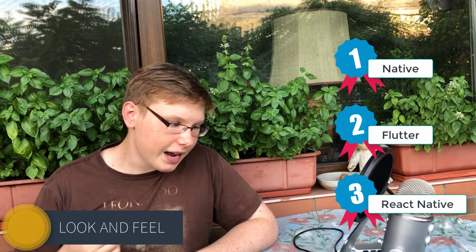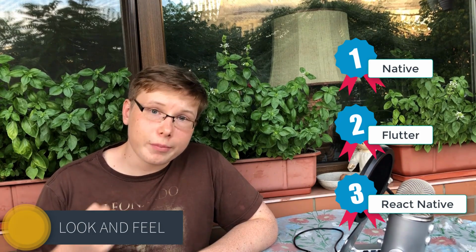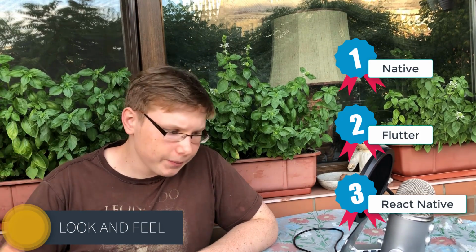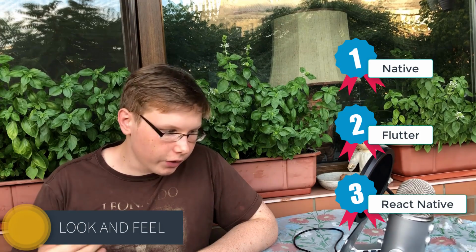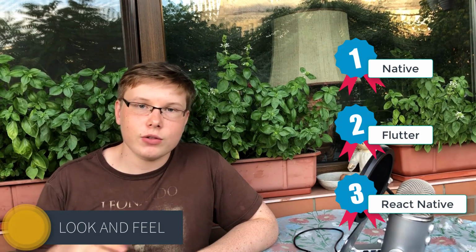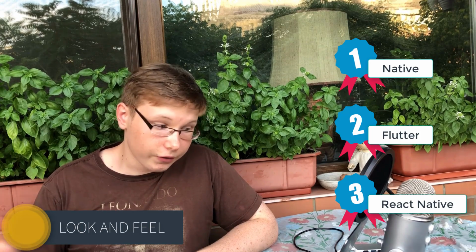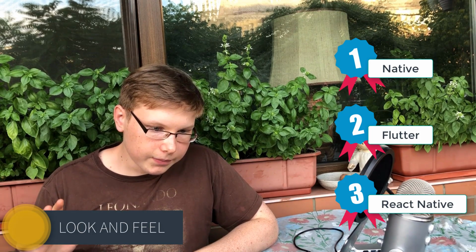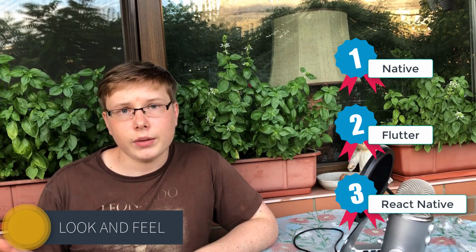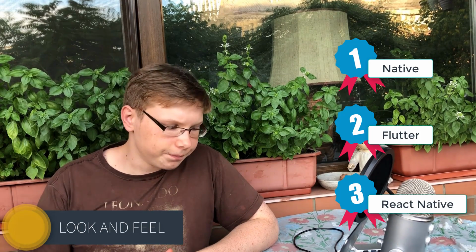So React Native doesn't have its own built-in widget or component library. It relies on third parties for that, but essentially that means that you have to hook that up, and then the UI components look very close to native, but they are quite basic, though. So that is something to note as well. Okay, and that is actually all for the second category, which is look and feel. Now let's go into the third category, which is going to be maturity.